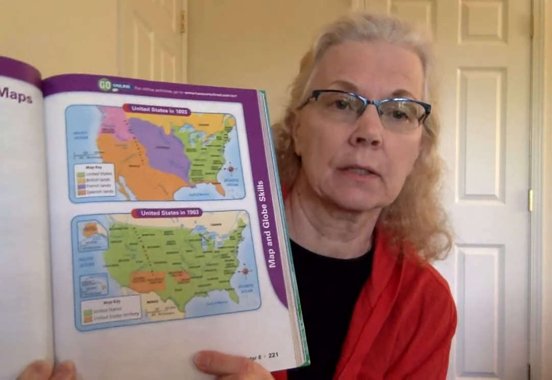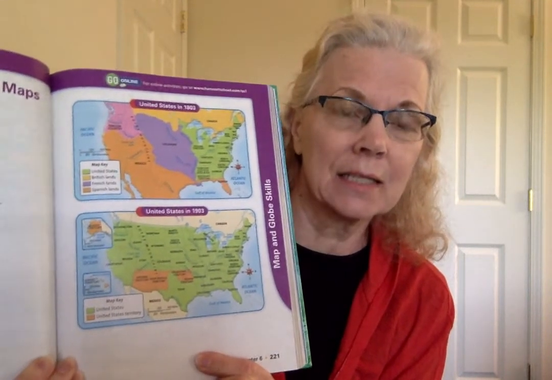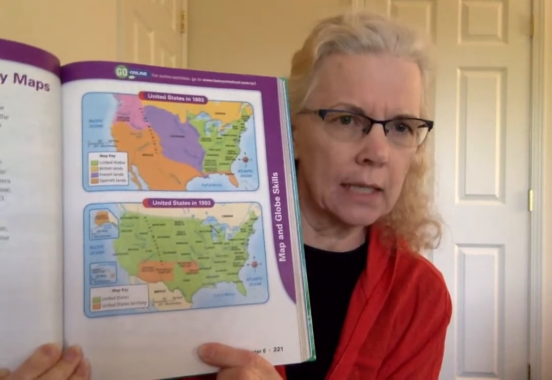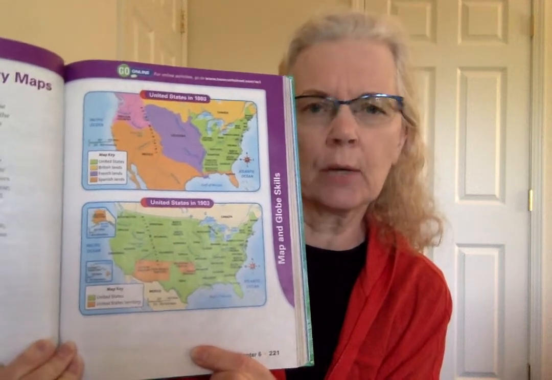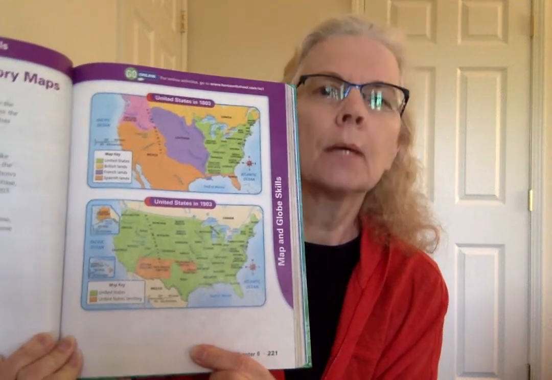And so we see this is all United States, but these are called territories. Arizona, New Mexico, and Oklahoma territories. So they're part of the United States, but they haven't gotten statehood yet. And you'll learn more about how that happens. But we're going to focus on looking at these maps and answering some questions.